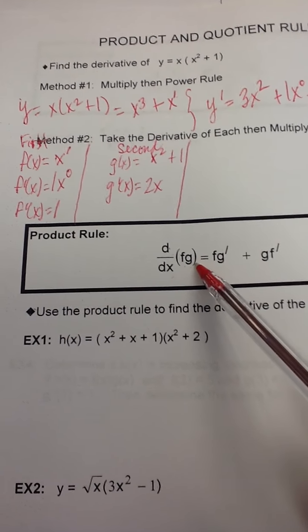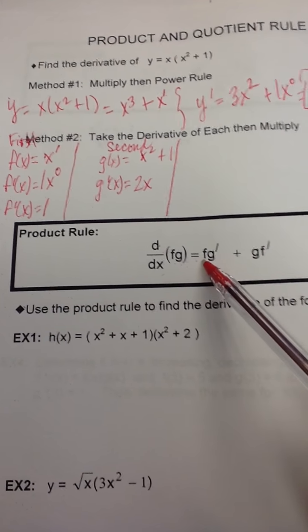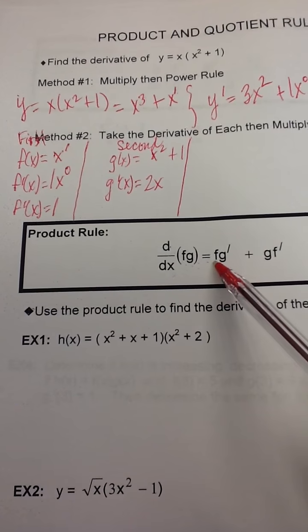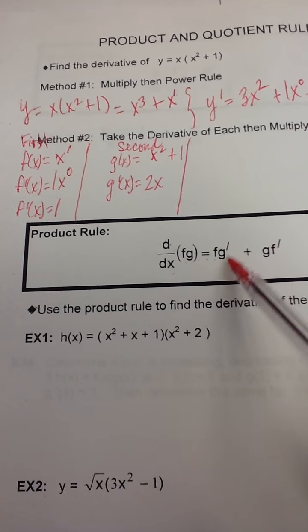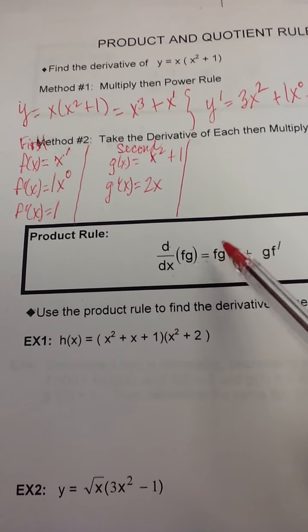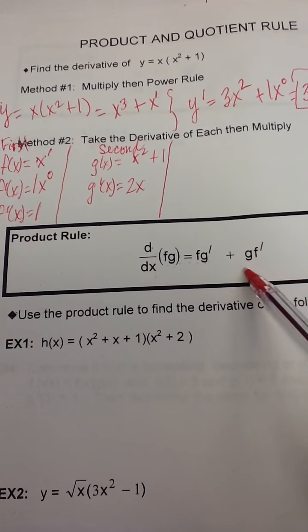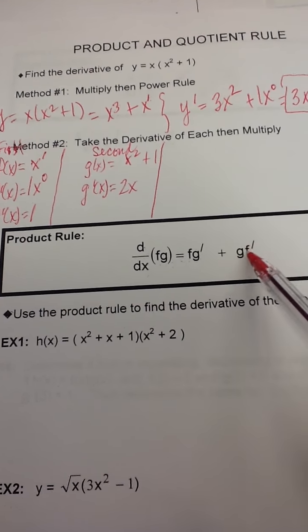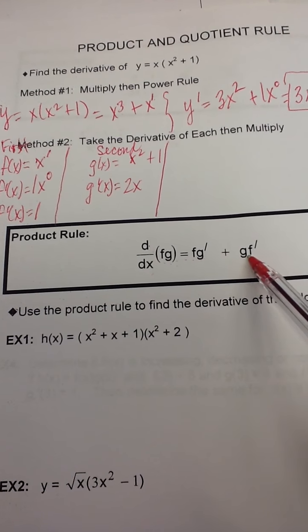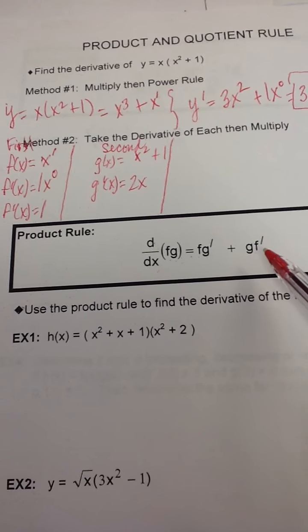See that? They're saying it should be equal to f, which is the function f of x, times g prime, which is g prime of x, the derivative of the g of x function, plus g, which is just the second function g, times the derivative of the first function, f of x. So what are they doing?